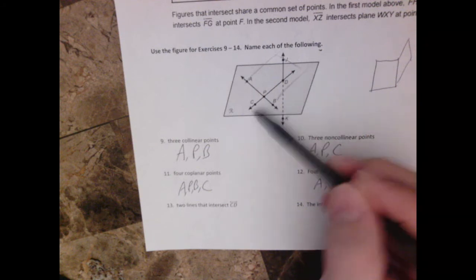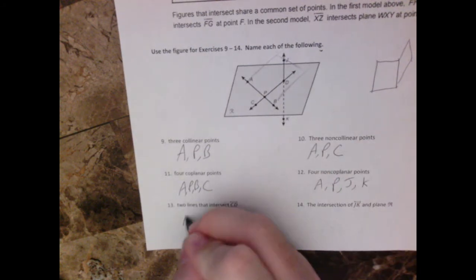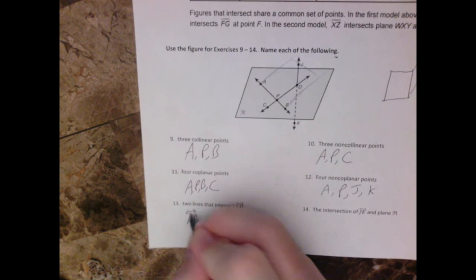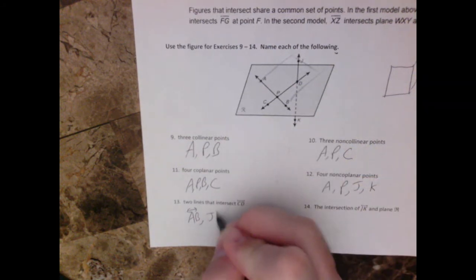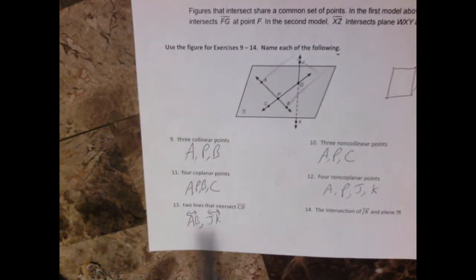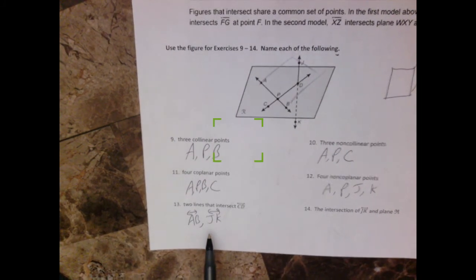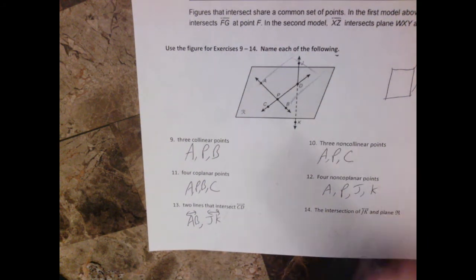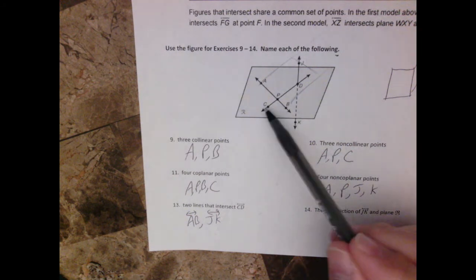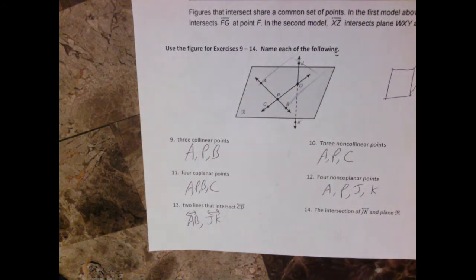Okay, two lines that intersect line CD. So here's line CD. Well, line AB intersects, so AB with the little double arrowheads on top. That's one. And then CD also hits line JK. And again, if you go back to the other video and the notes, you'll see there's multiple ways to name the line. So you have a few different ways you can still get this one correct. If you switch the B and the A, the K and the J, maybe you use point D in there, all that would have been fine. But you just needed to list two lines that intersect this line.